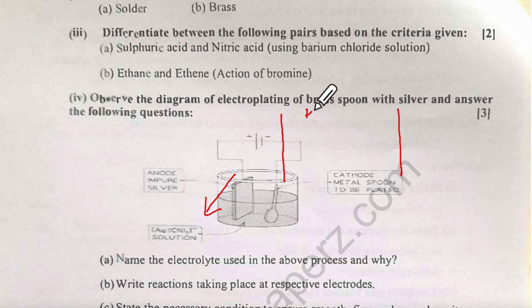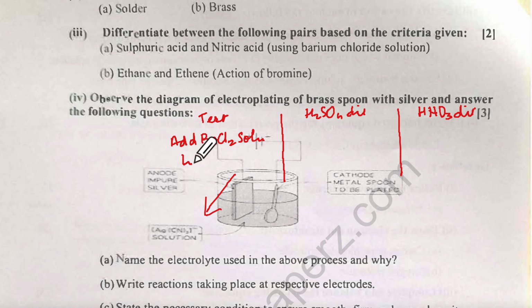So sulfuric acid is dilute H2SO4, and here it will be dilute HNO3, and they say use barium chloride. So write over the test what you'll say: add BaCl2 solution to each.